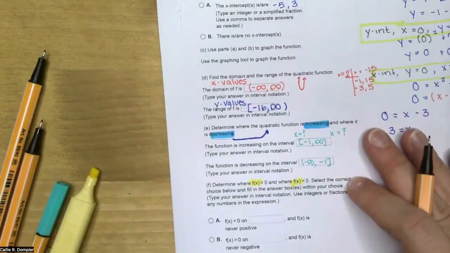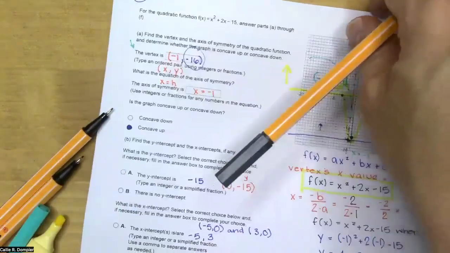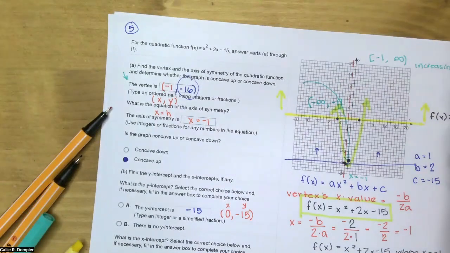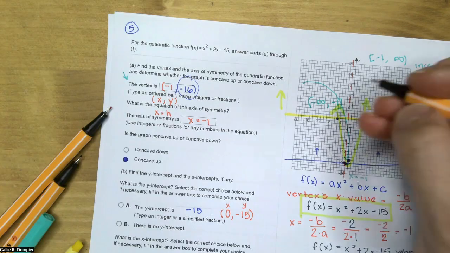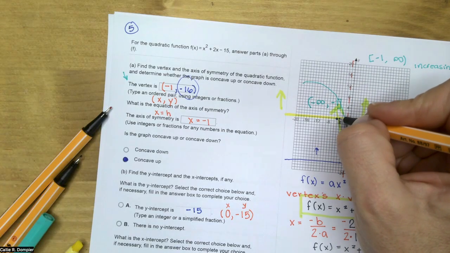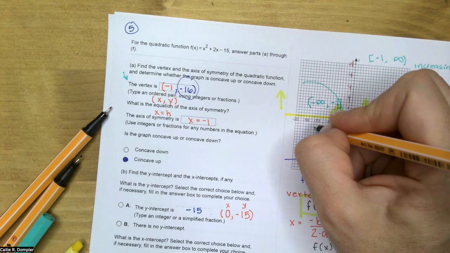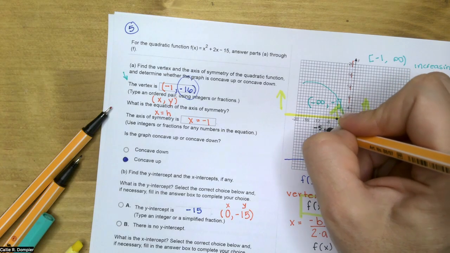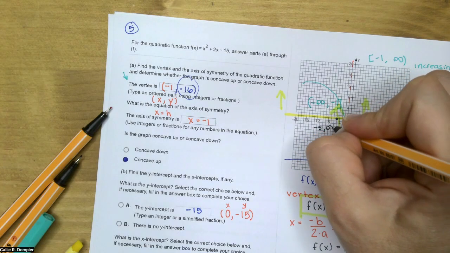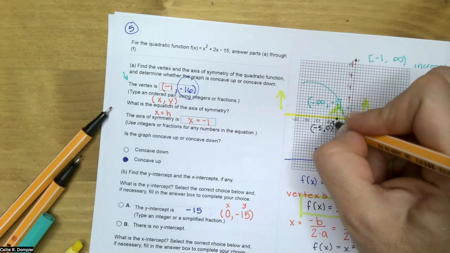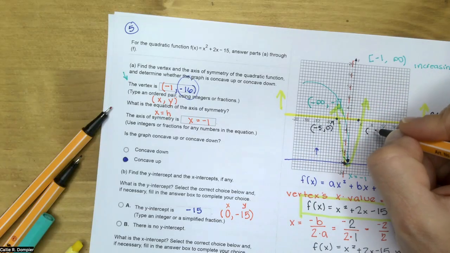Okay? I guess it just is a multiple choice. F of x is greater than 0. So where does it cross? It crosses at the x-intercepts. This x-intercept is (-5, 0), and it crosses at (3, 0).